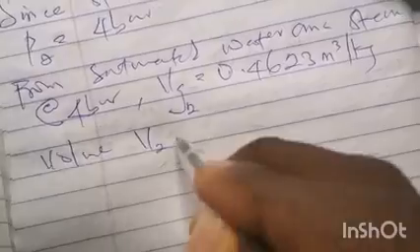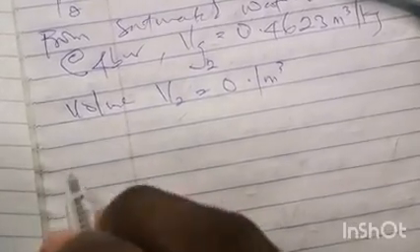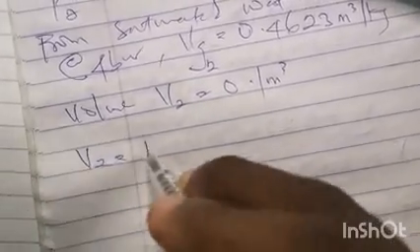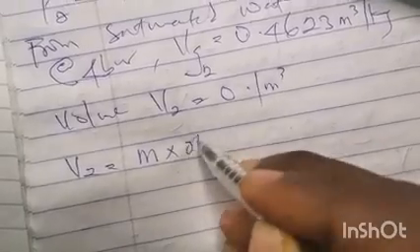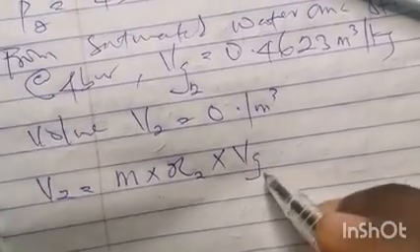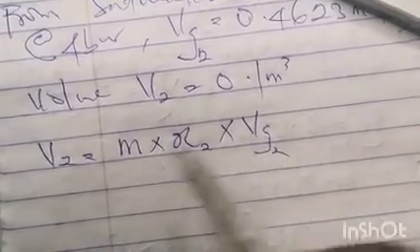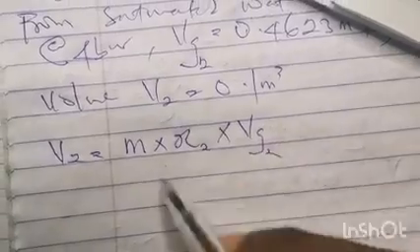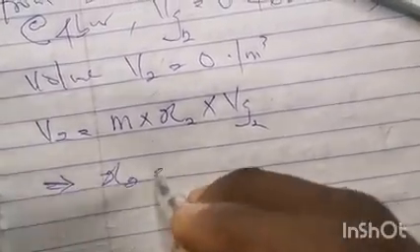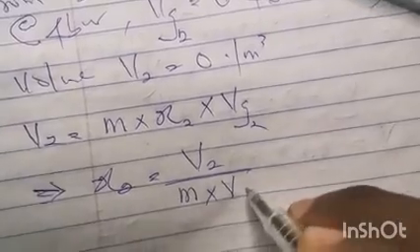Not forgetting, the volume at state 2, V2, was given as 0.1 meter cube. Using the same relationship, the final volume at state 2 is mass times the dryness fraction at state 2, which we're asked to find, multiplied by the specific volume of gas at state 2. So X2, the final dryness fraction, is the total volume at state 2 divided by mass times VG2.